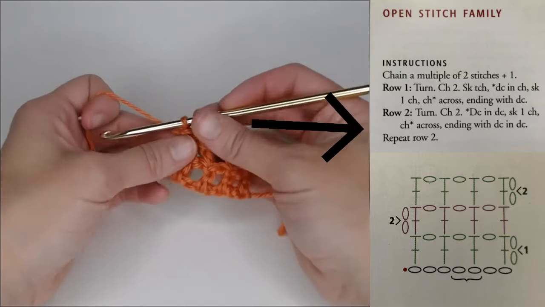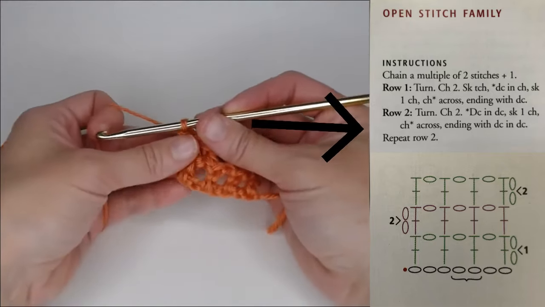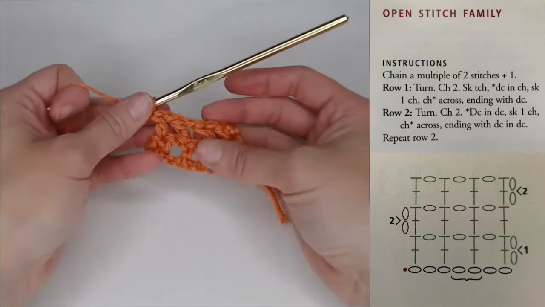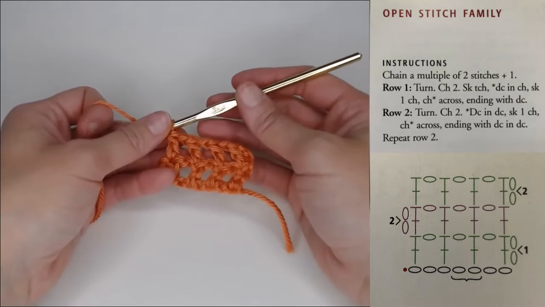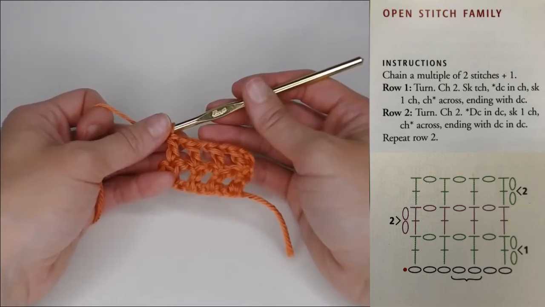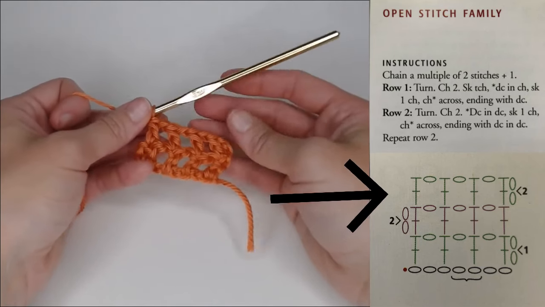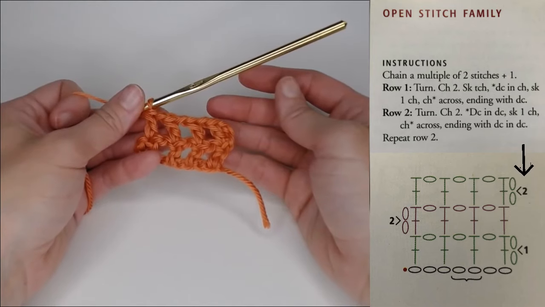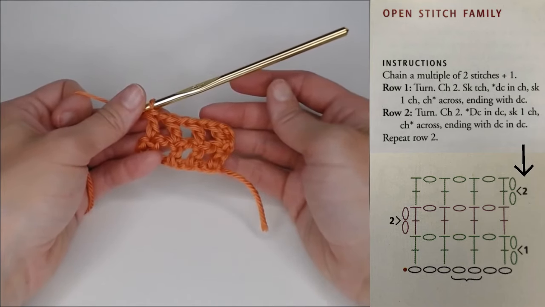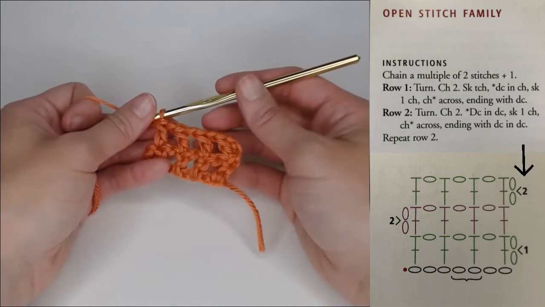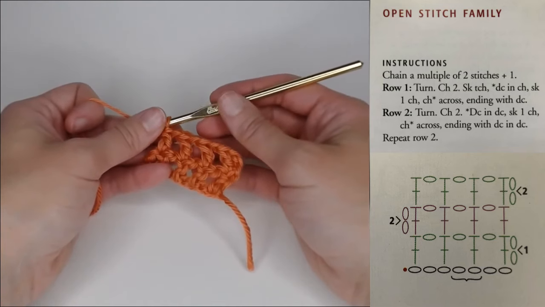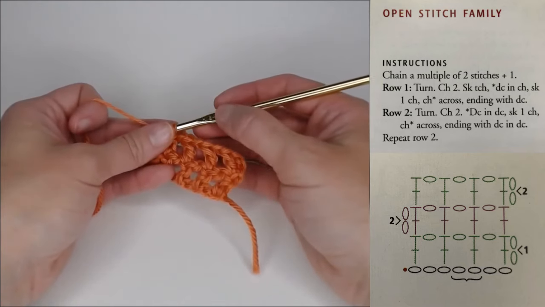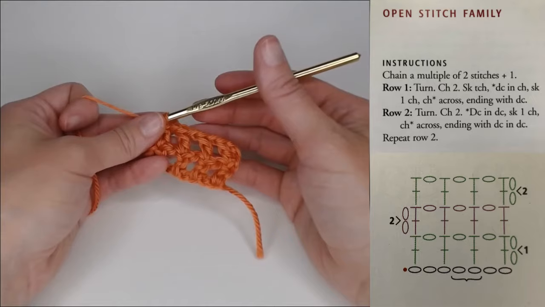Okay, let's look at the written instructions, and next it says repeat row 2. So we know for the rest of this pattern, we are just going to repeat row 2. When we look at our diagram, the third row shows another number 2 with an arrow pointing the direction that we will be going. The reason why it repeats the number 2 is because it wants you to repeat what you did in row 2.